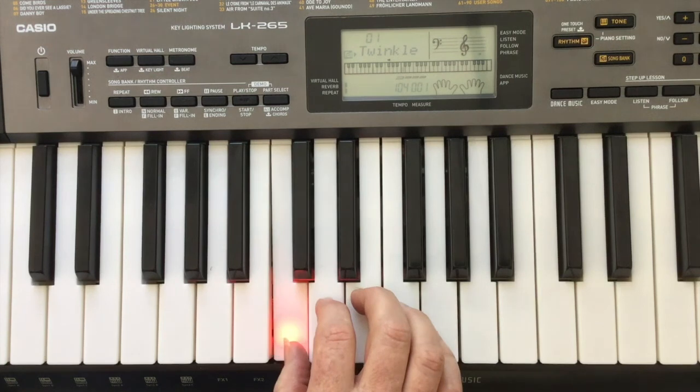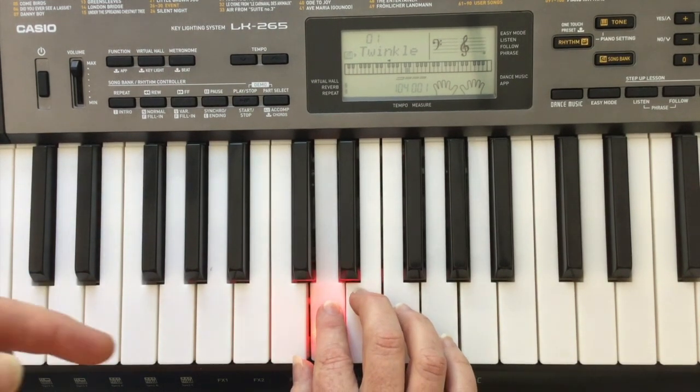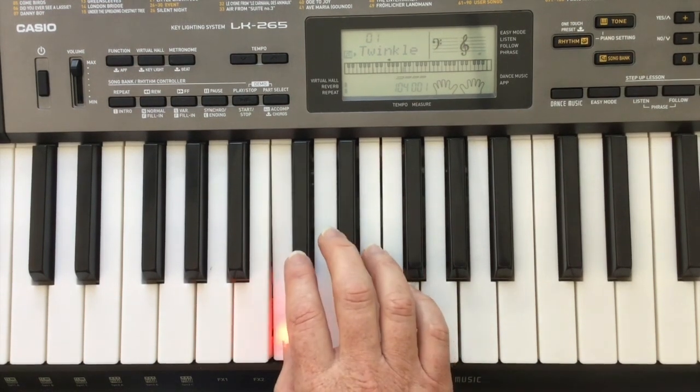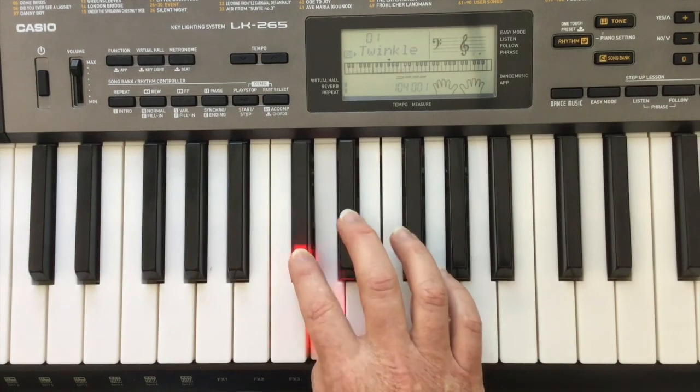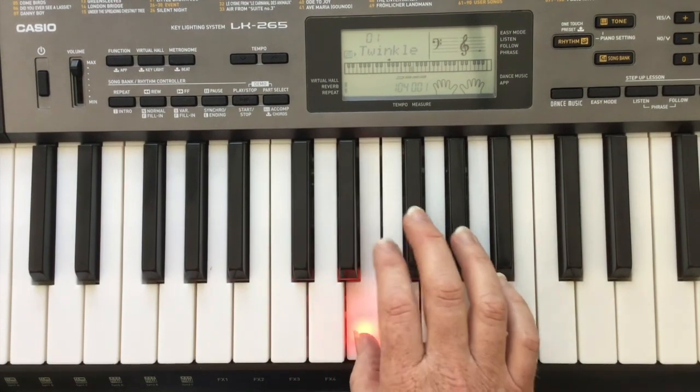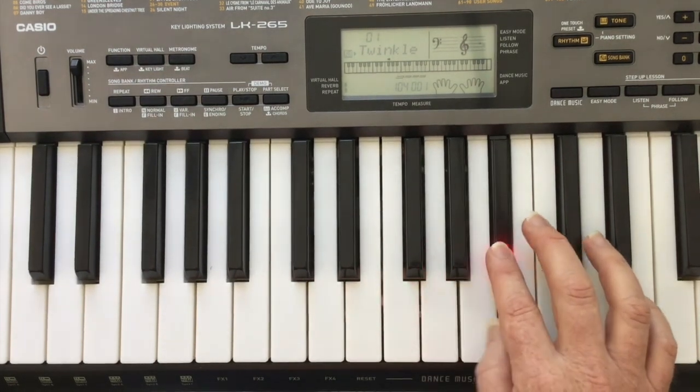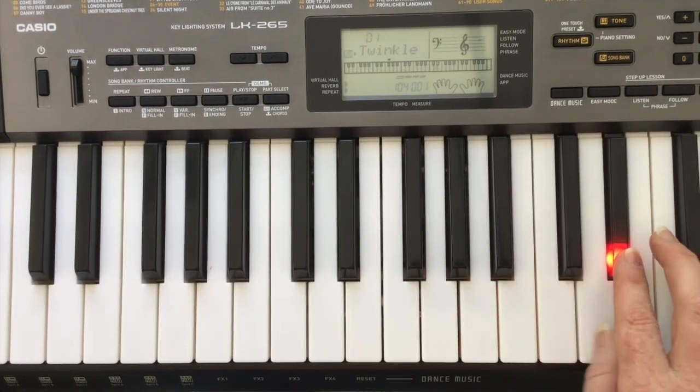So when I'm moving from a white key to a white key here, I'm skipping the black key. Those are whole steps. If I go half steps from one key to the very next key, whether it's white key or black key, those are half steps. You see all those half steps that I'm doing? All half steps, all the way up.